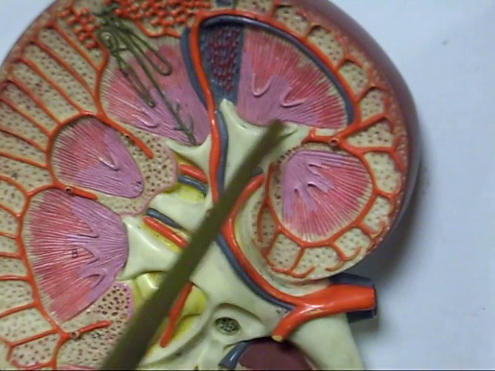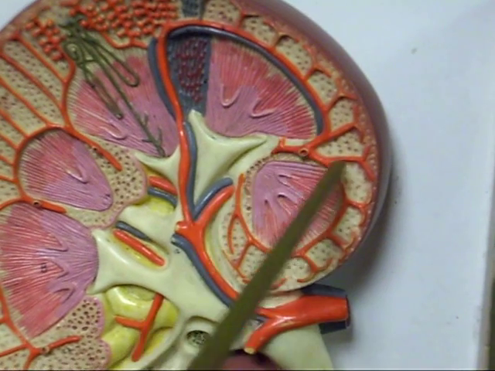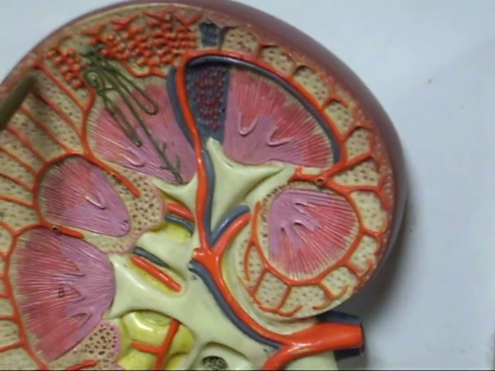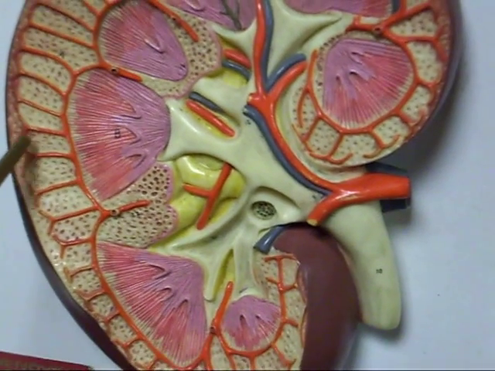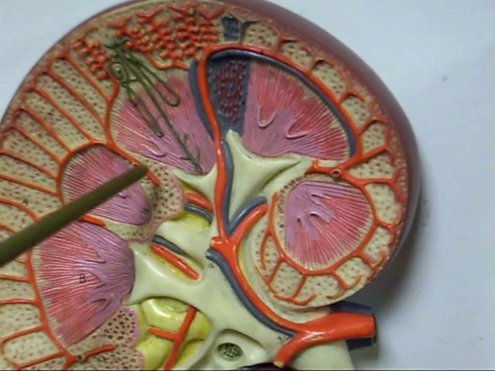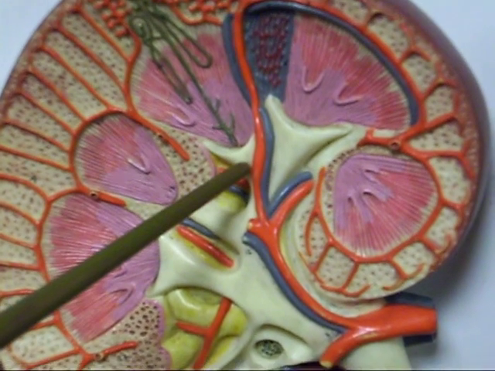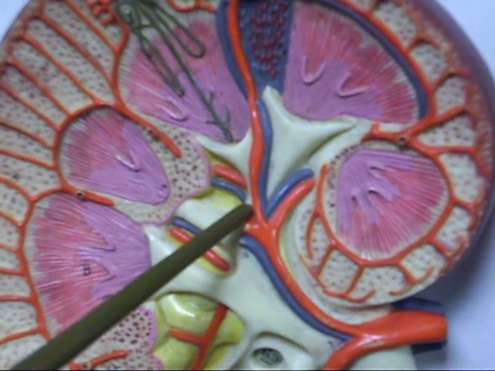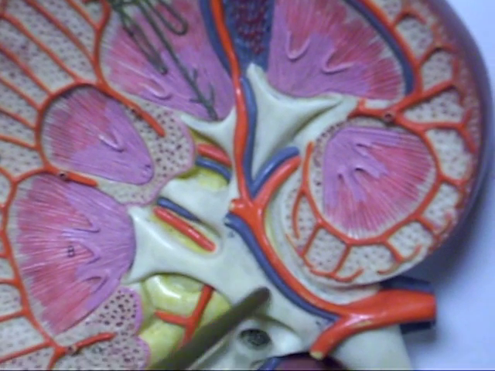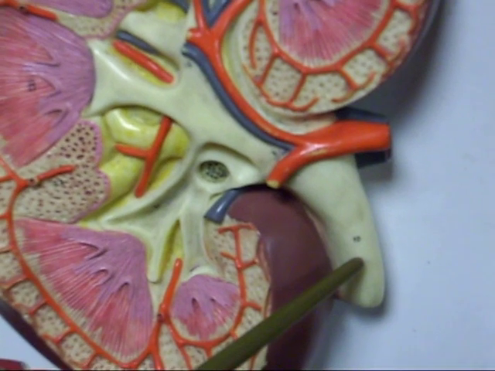Here we have our renal pyramid, which is part of the renal medulla. All of this outer edge is the renal cortex. At the tip of the renal medulla, or the renal pyramid, is the renal papilla, going into a minor calyx, which then merges into a major calyx, which then goes into the renal pelvis, and then feeds into the ureter.